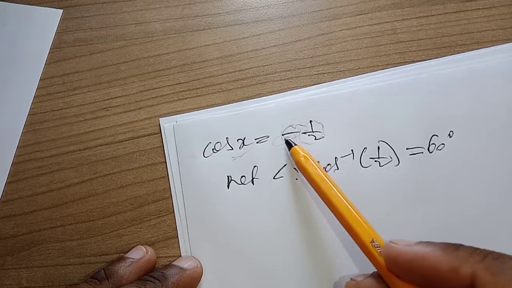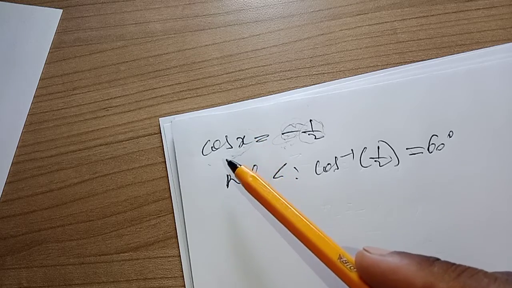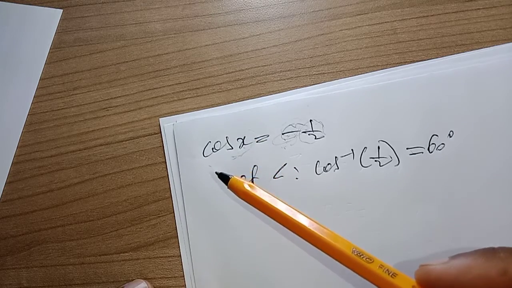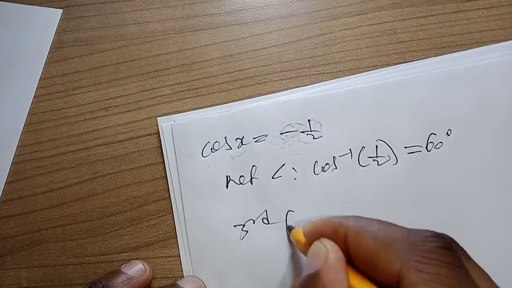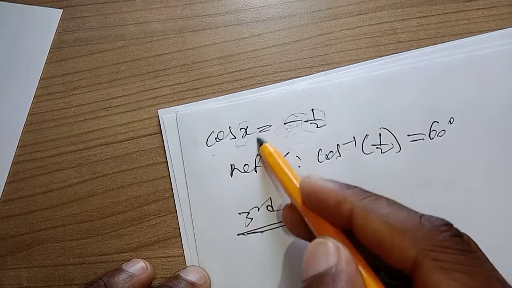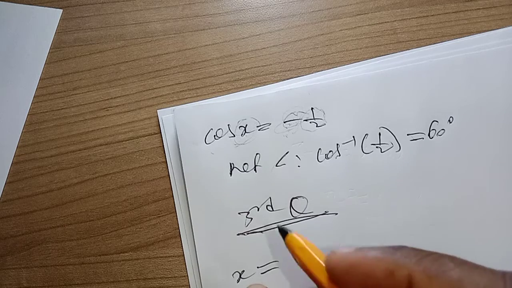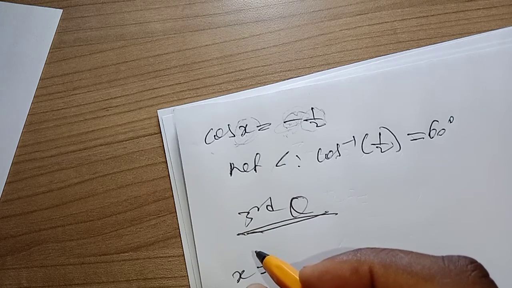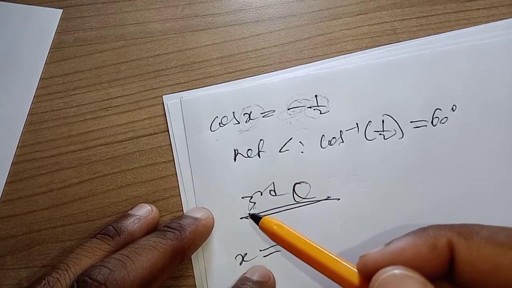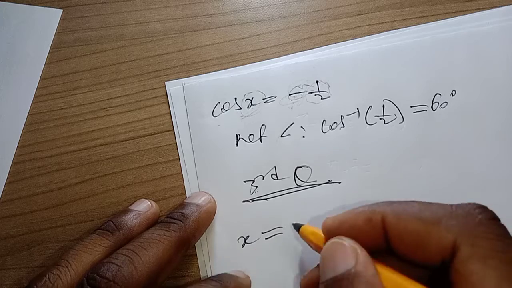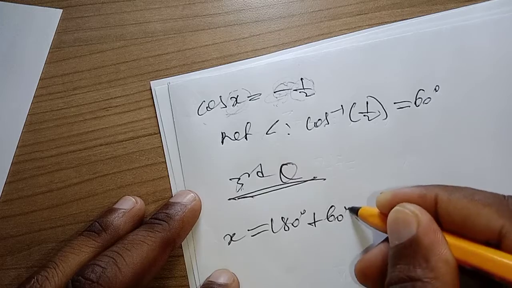Then I ask myself in which quadrant is cos negative. Then I remember very well that cos is negative in the second quadrant and third quadrant. Then let's start with the third quadrant. Actually, we're supposed to start with the second, but it doesn't matter. In the third quadrant, we are having 180 degrees plus what? The reference angle. Then we are having plus 60 degrees.